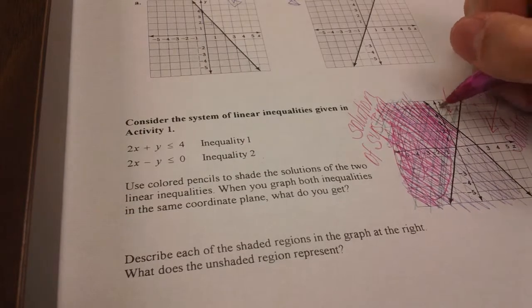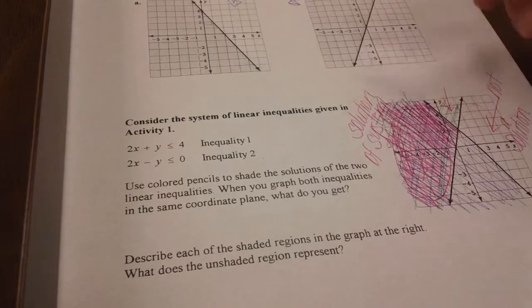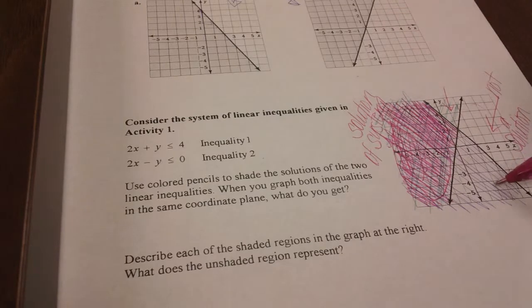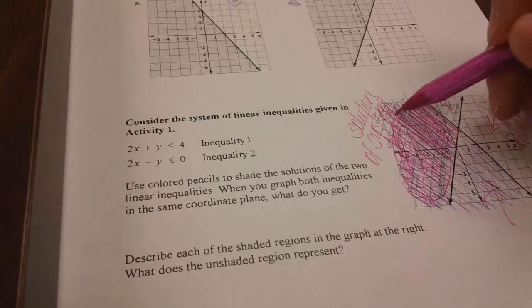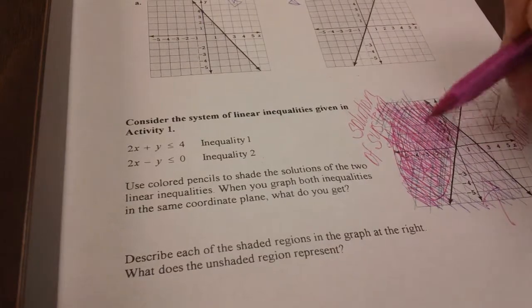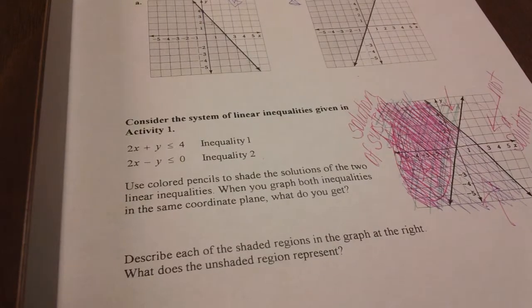This section satisfies one of the inequalities, and this section satisfies one of the inequalities. But this is our answer, the section where they're both shaded.